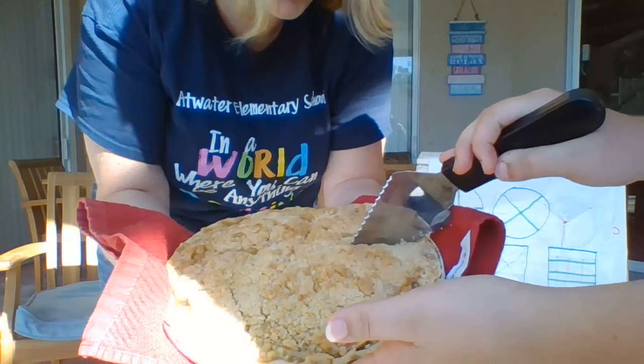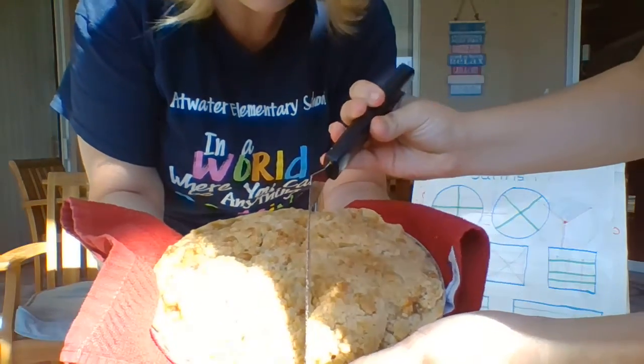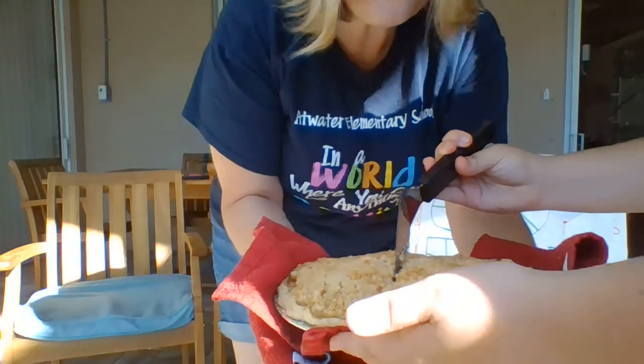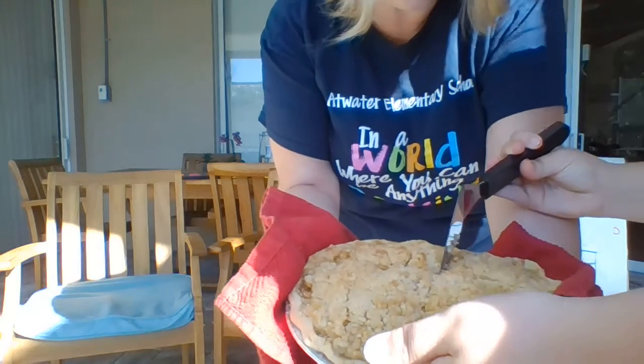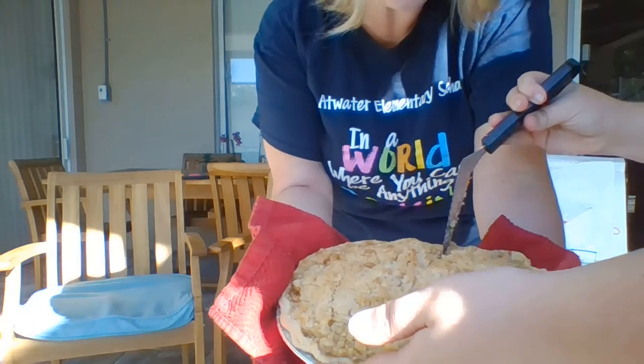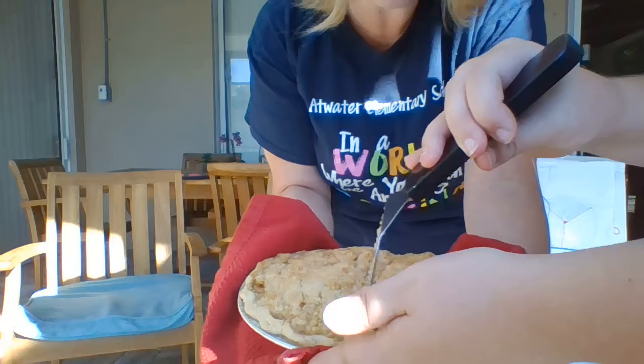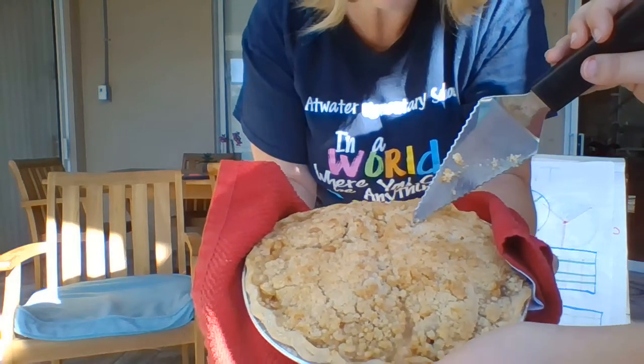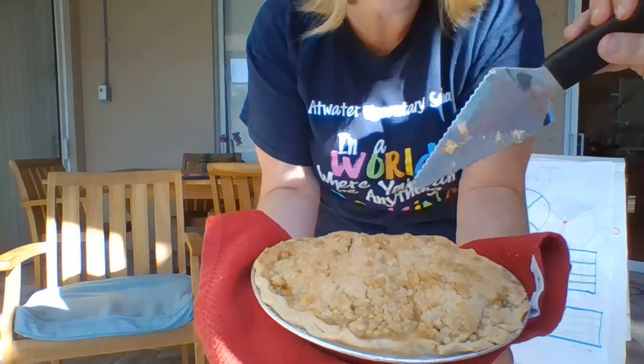Look, she's starting by cutting across that way. Now she's going, oh, releasing some juices, she's telling me. Now we're going across the other way, and look at that. I can see it. I'm going to tilt it so that they can see it. Look at that. We've got 1, 2, 3, 4 delicious pieces of pie.